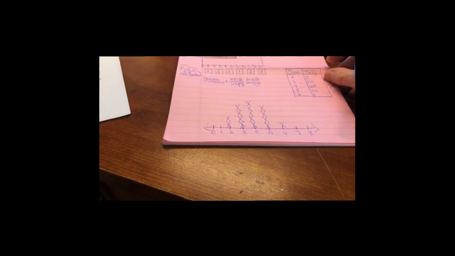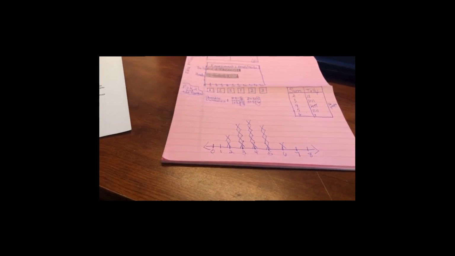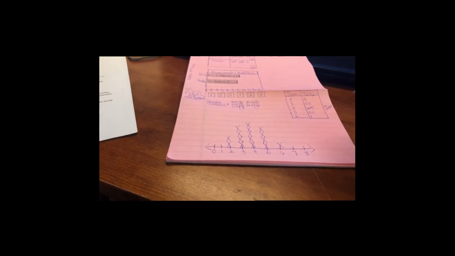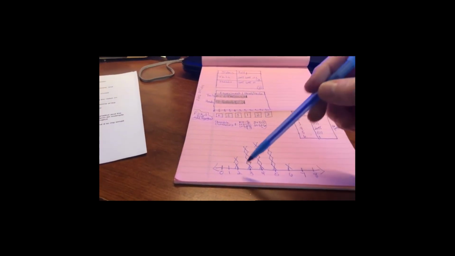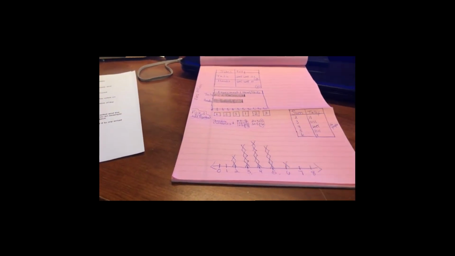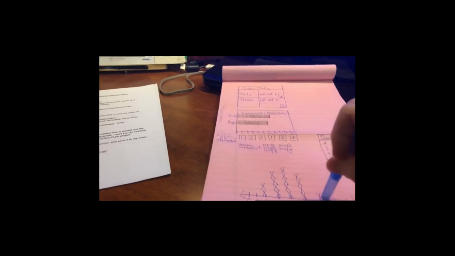Well, now we can do all kinds of things. We could figure out which one you can compare, which one got the most. We know that the sum of 4 randomly occurred the most. If I asked you which 2 were the same, you could tell me the sum of 3 and the sum of 5 came out the same amount of times. Okay, you can do all kinds of information using your line plot.